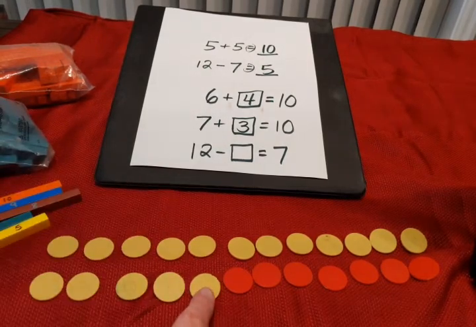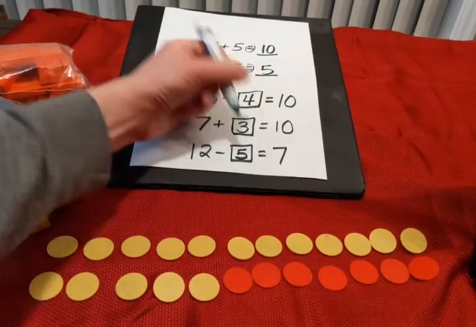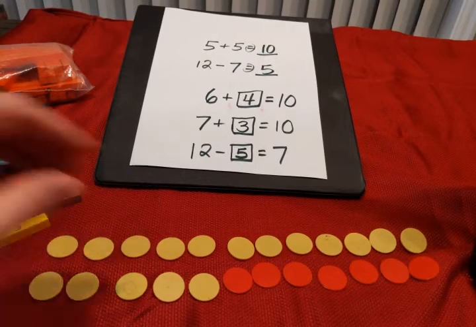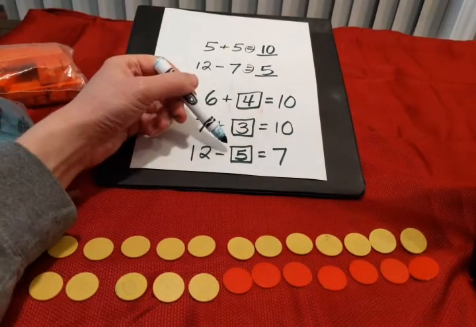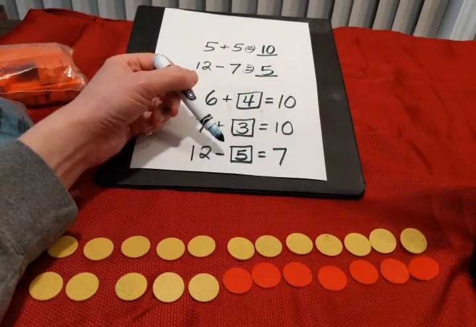So 12 take away 5, the mystery number, equals 7. And that is how we can use either counting rods or counters to help us find the mystery number in addition sentences or subtraction sentences.